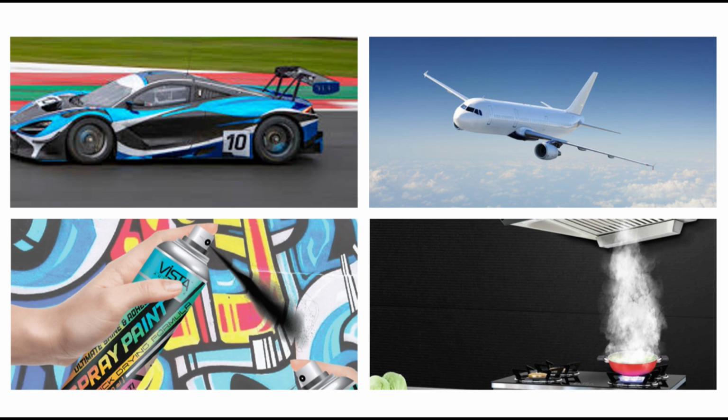Here are some cool examples. Airplane wings, trains, fast cars, spray bottles, and chimneys. And that's Bernoulli's principle. From planes to trains to your everyday spray bottle, this concept is shaping the world around us.